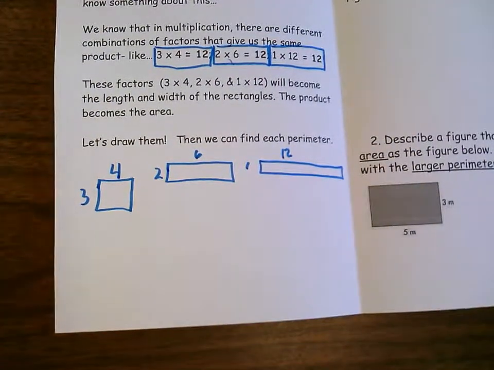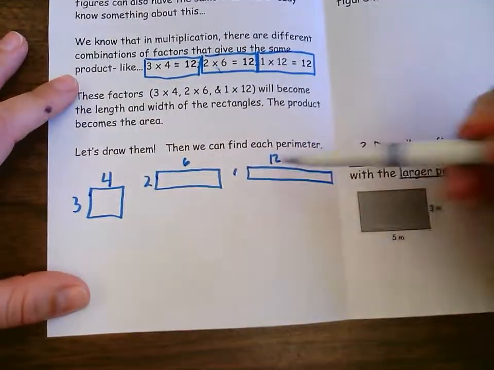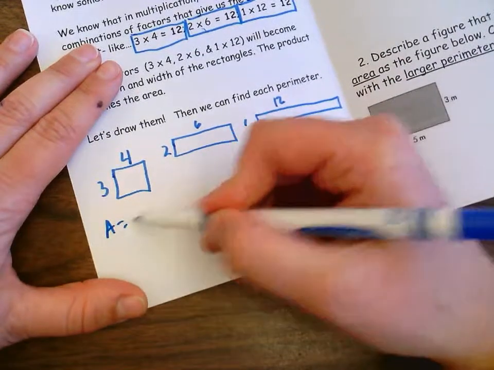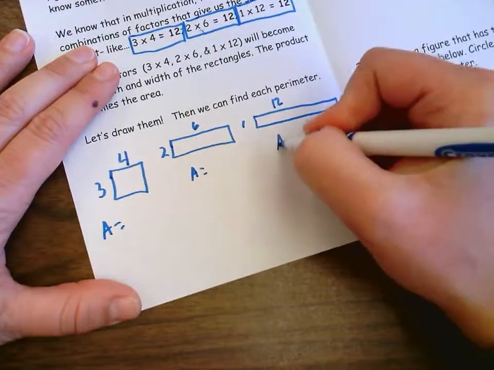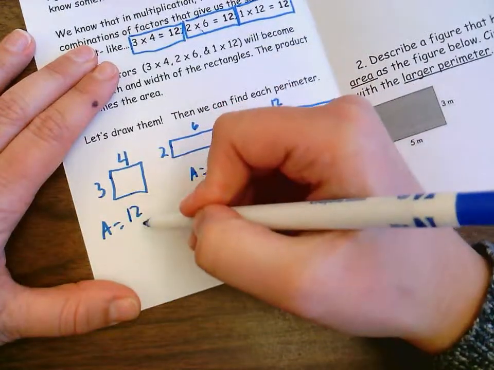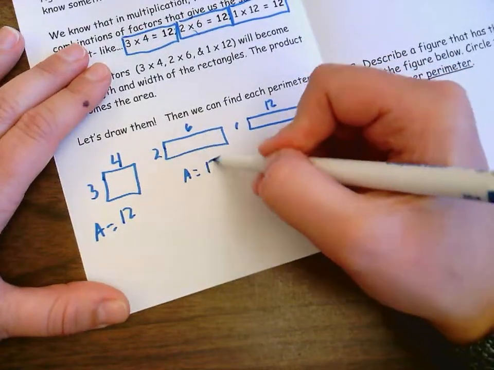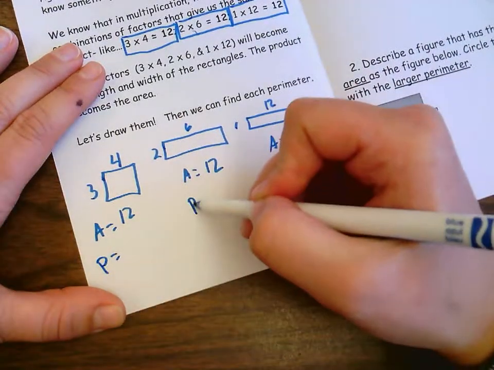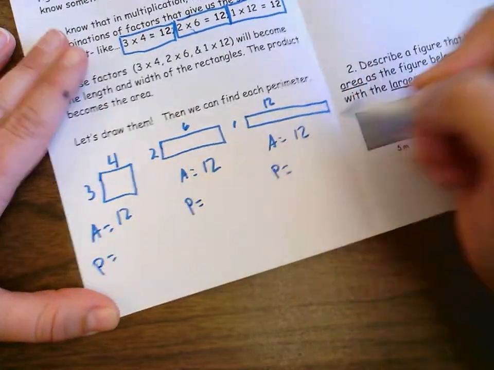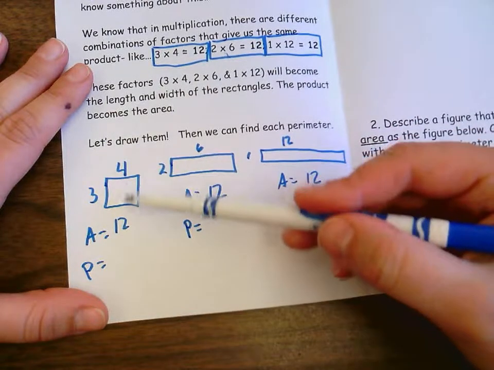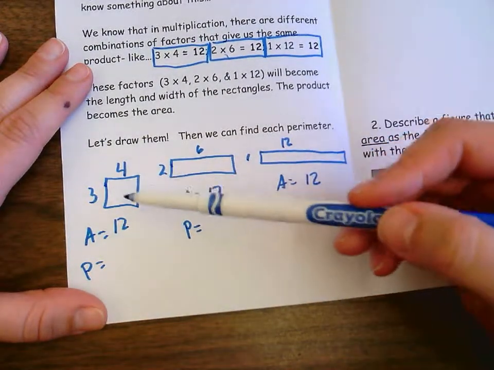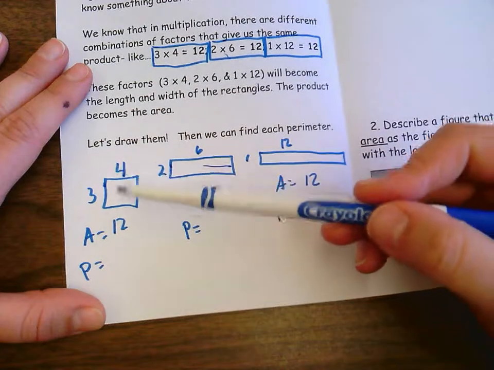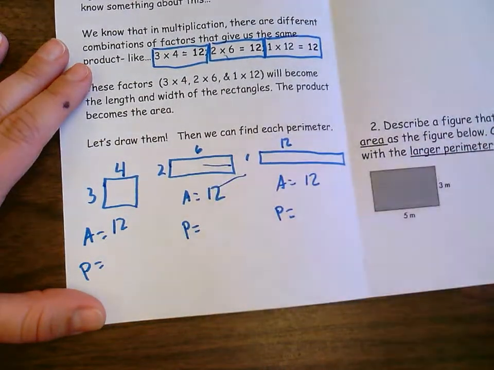So now I drew all these shapes with these lengths and widths, and they all have an area of 12. 3 times 4 is 12, 2 times 6 is 12, and 1 times 12 is 12. But now I want to find the perimeters. In this case, they all have the same amount inside. So if I were going to get grass seed, I would need the same amount for this one and this one. But now if I'm going to put fencing around it, it's going to be different.